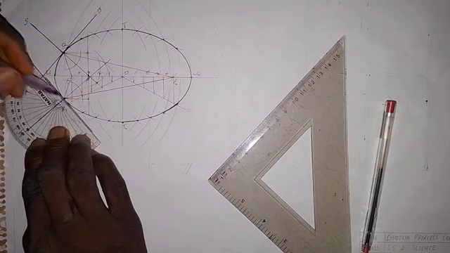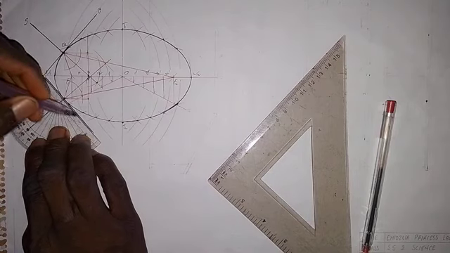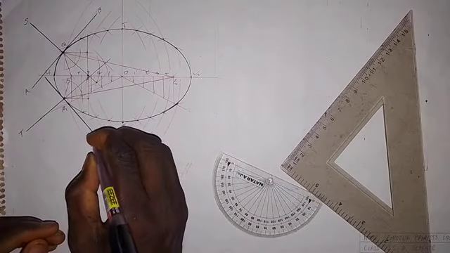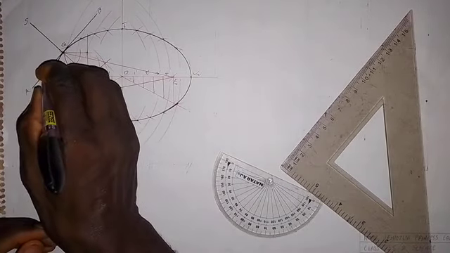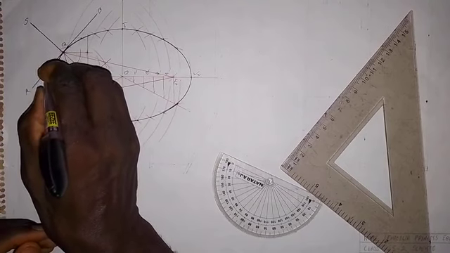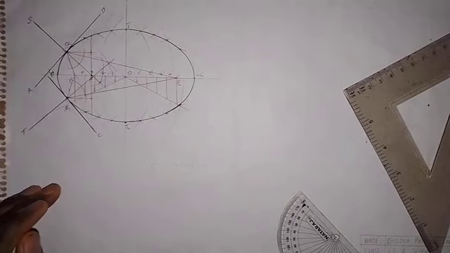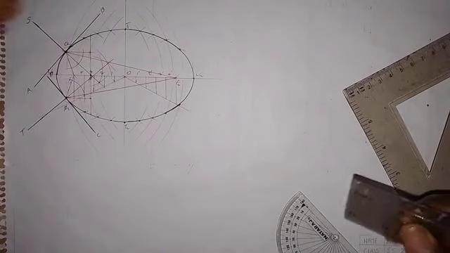This line is the tangent. I will call this CD. Tangent CD. Alright, so we have constructed the tangents as we are told.